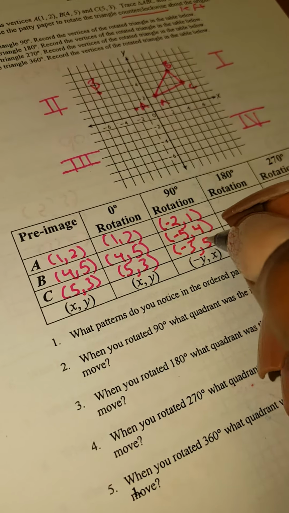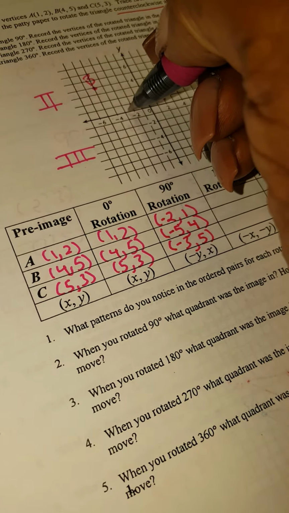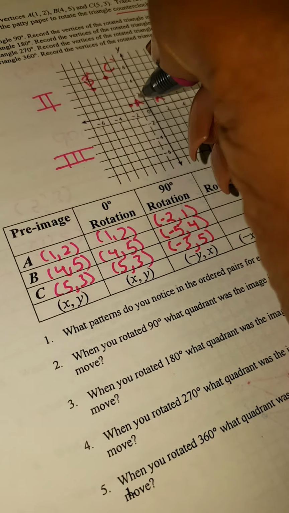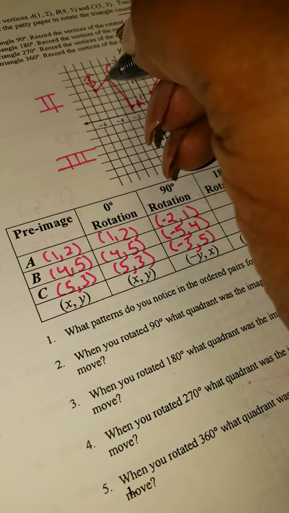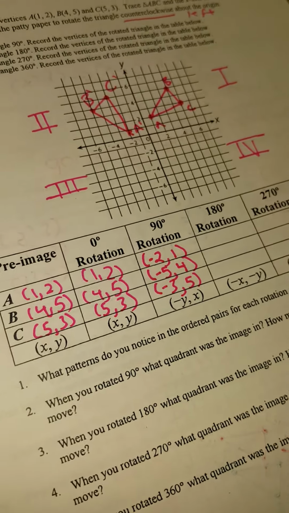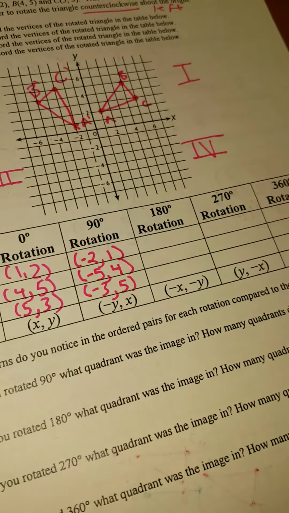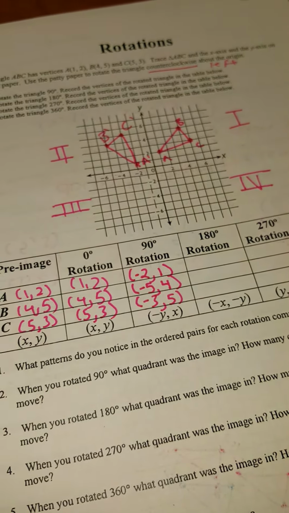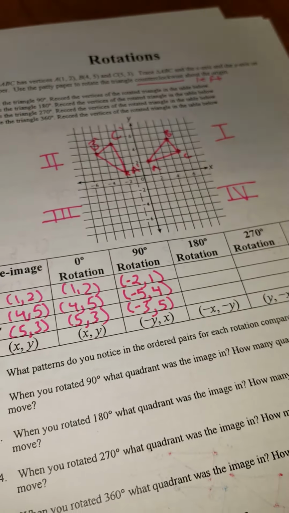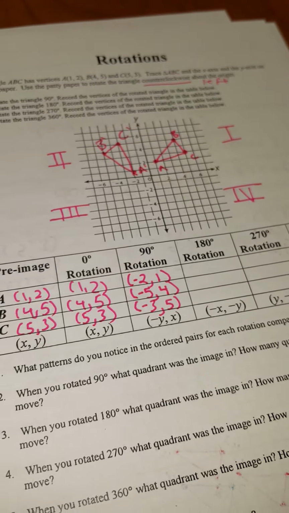Negative 3, 5. Okay, then now on these they do have rules. I just don't use the rules because it's too many of them to memorize. So with me, I either use patty paper or I rotate my whole paper.